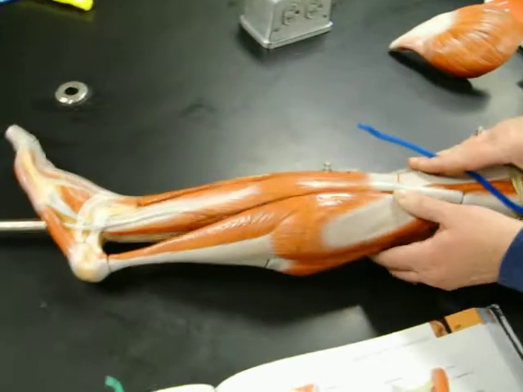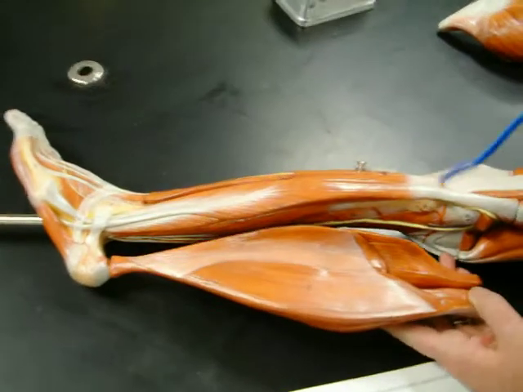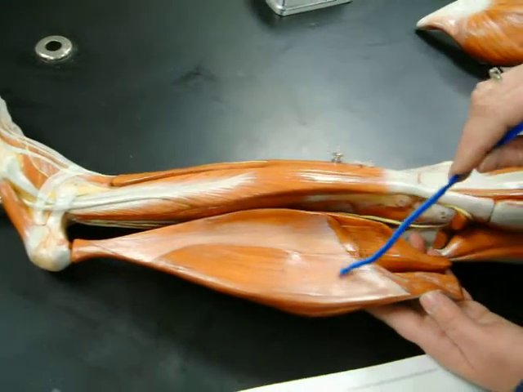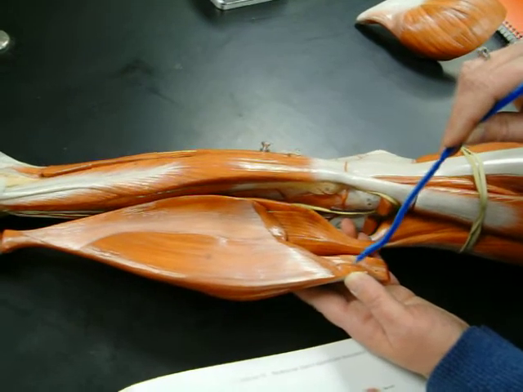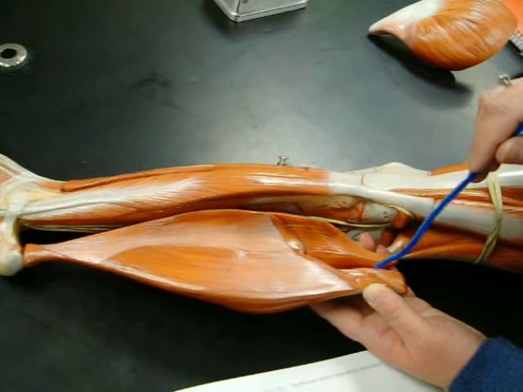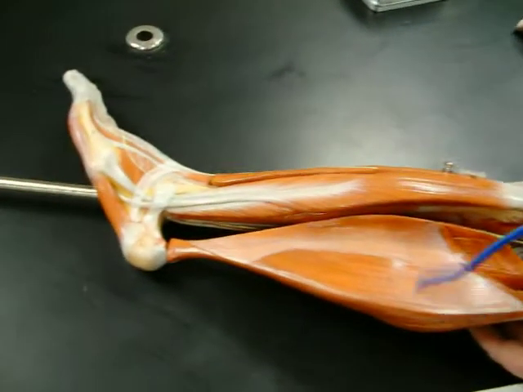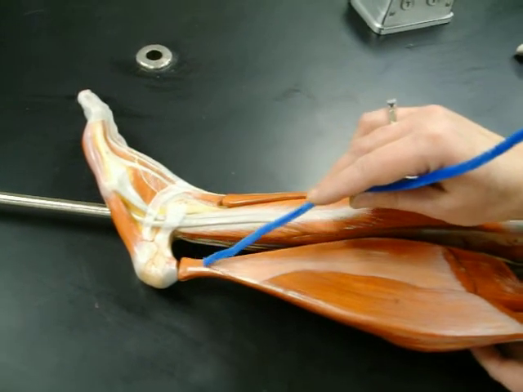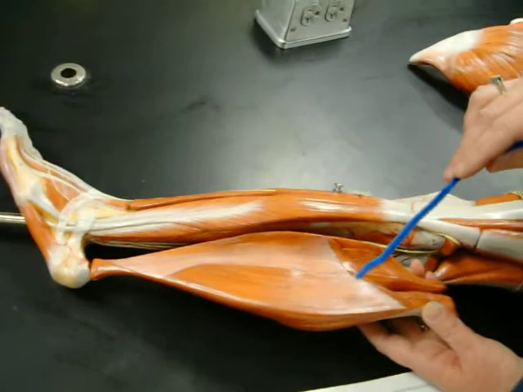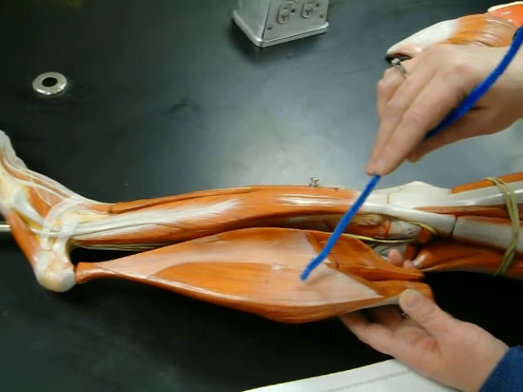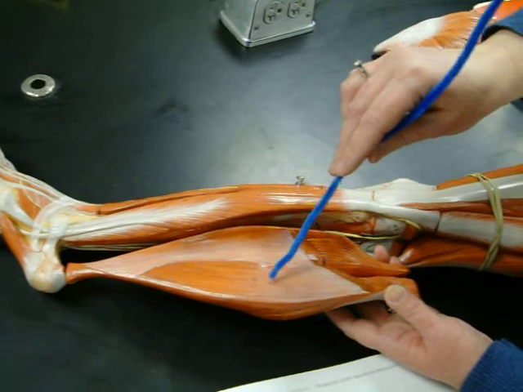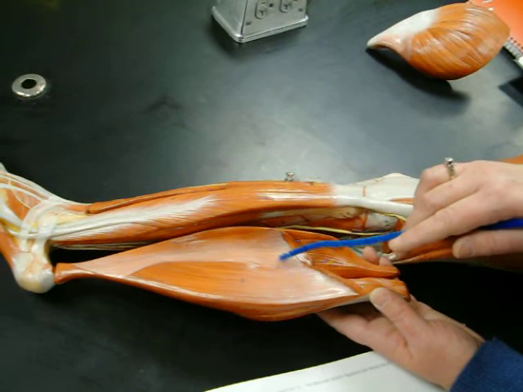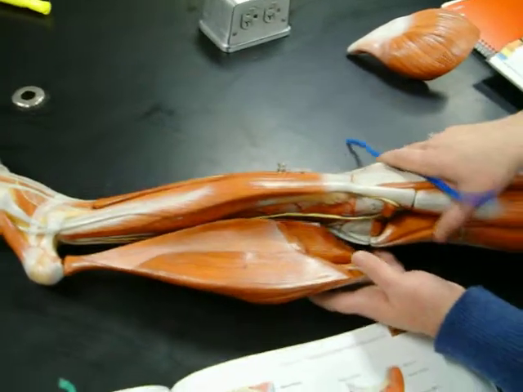The soleus. That would be the one that you're looking at there, yes? The origin point is the head and proximal shaft of the fibula and adjacent posterior medial shaft of the tibia. The insertion point is into the calcaneus via the calcaneal tendon, along with the gastrocnemius. The action is plantar flexion at the ankle, a postural muscle when standing, innervated by the sciatic nerve, tibial branch S1 through S2. They all have the same insertion point.